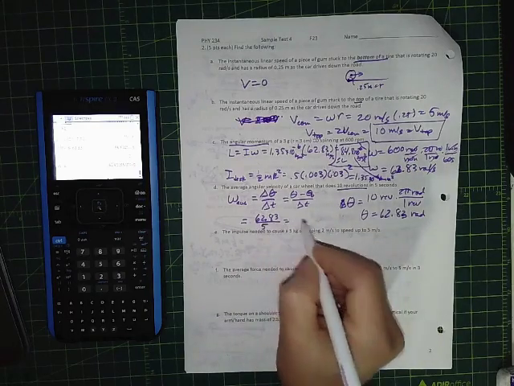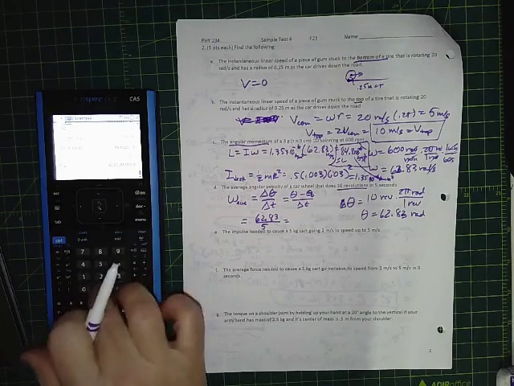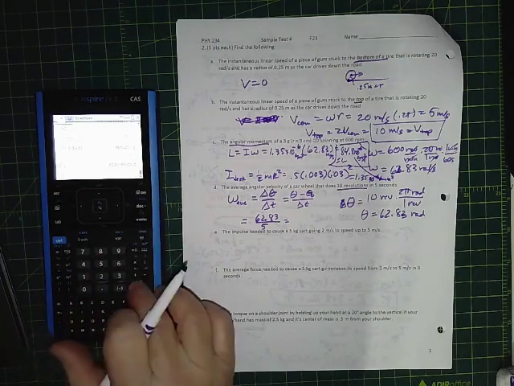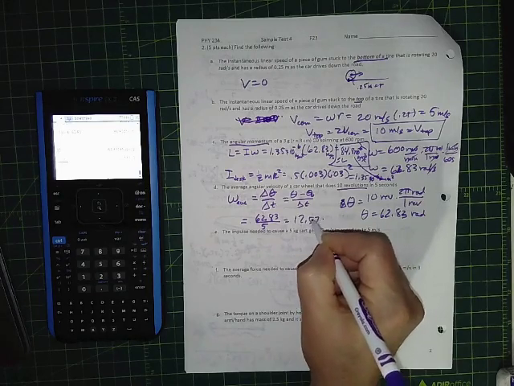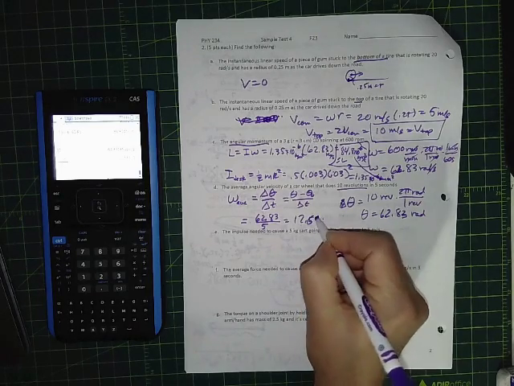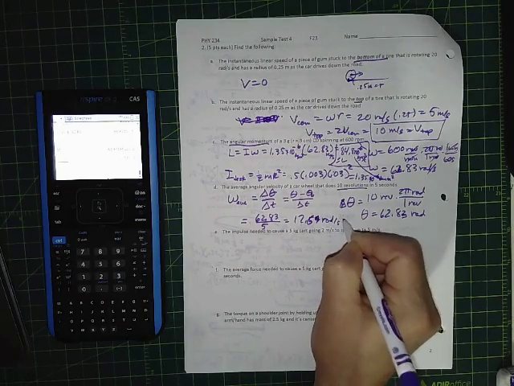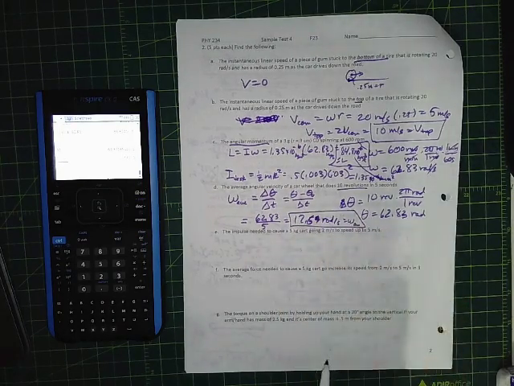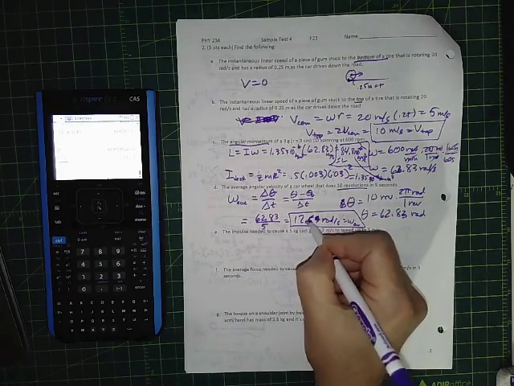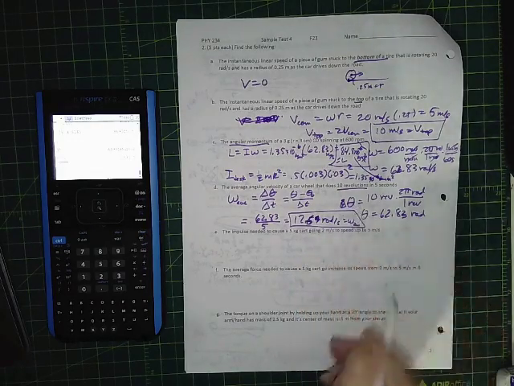So we're going to have radians per second: 12.57, or let's just go with 12.6 radians per second is omega average. Okay, kind of messy here.